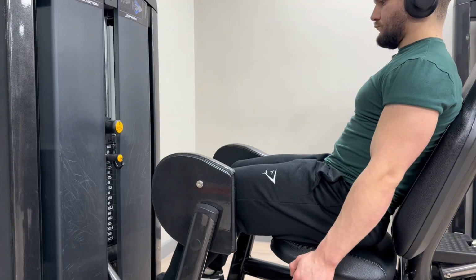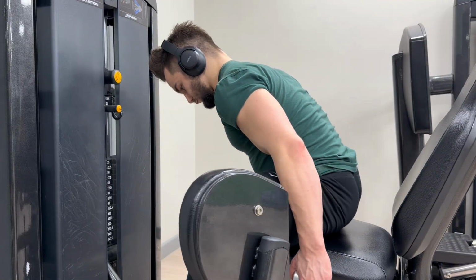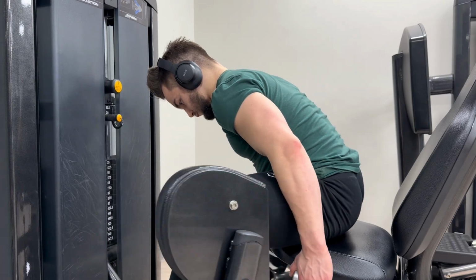Next, we're going to have a few tips when you're training your glutes. When you're doing that seated abduction machine, try and lean forward more, as this will work your glutes a little bit more and will put them in a better position to actually contribute to the movement.